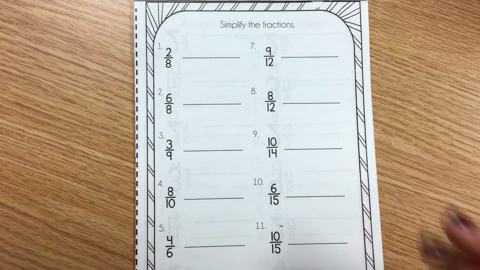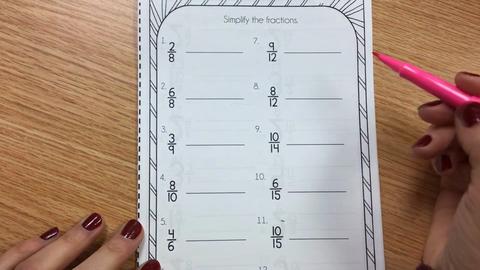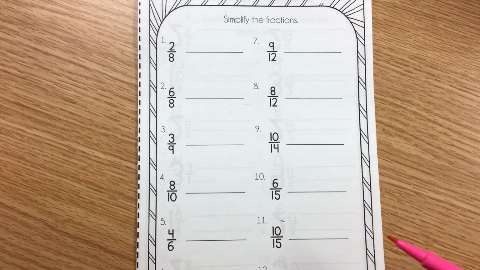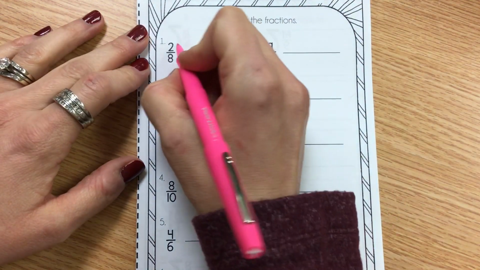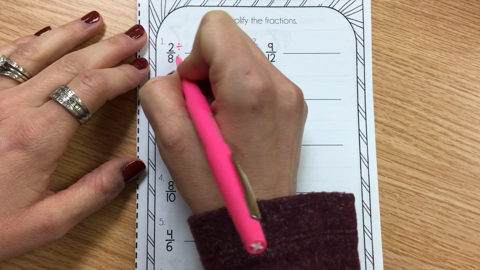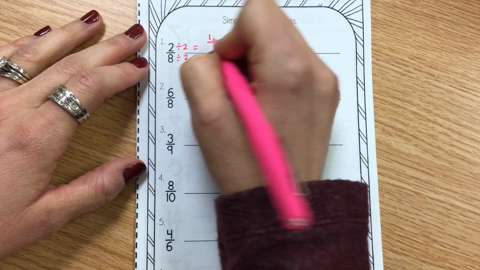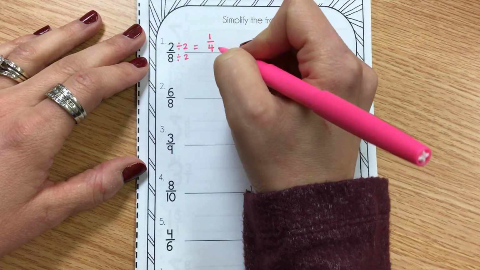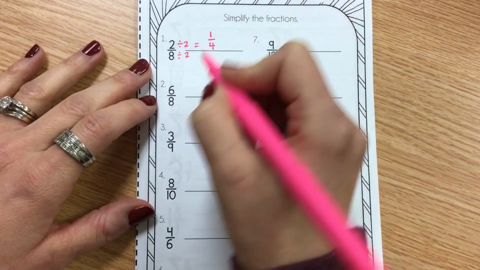So now over here we're going to simplify these fractions. We're going to be looking for a number that goes into both the numerator and the denominator. And remember, when you're simplifying fractions, you know you're in simplest form when the only number that can go into both the numerator and the denominator is 1. All right, so I can divide both my numerator and my denominator here by 2. 2 divided by 2 is 1. 8 divided by 2 is 4. So I can't divide 1 and 4 by anything other than 1. So I know I'm in the simplest form.